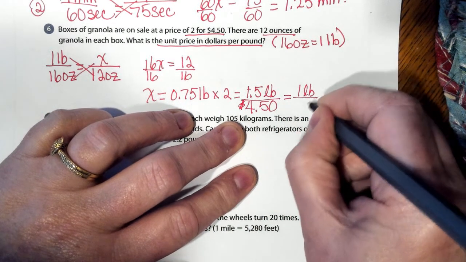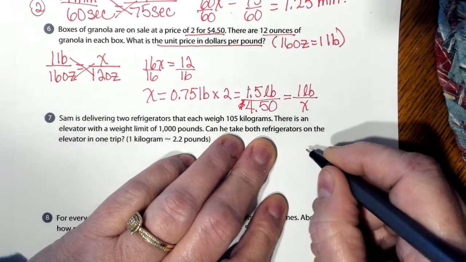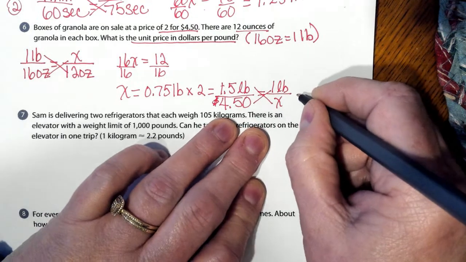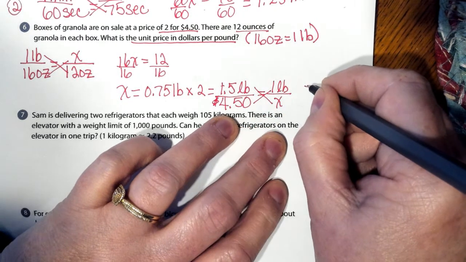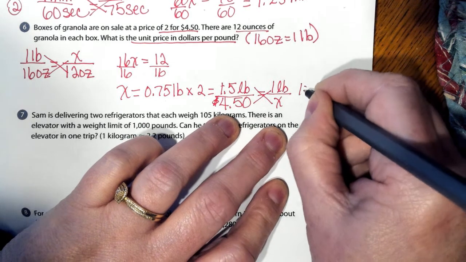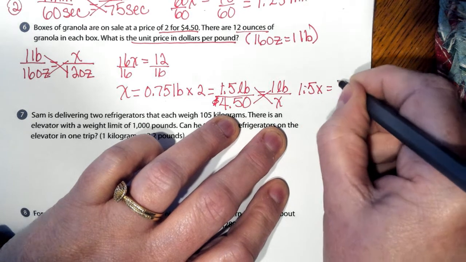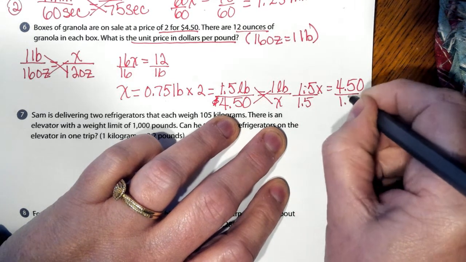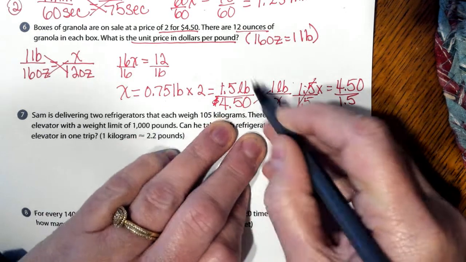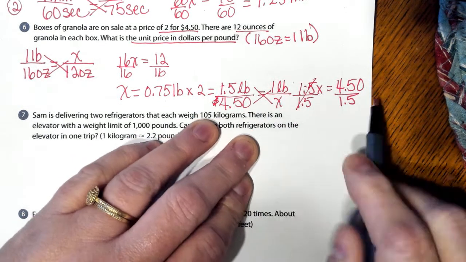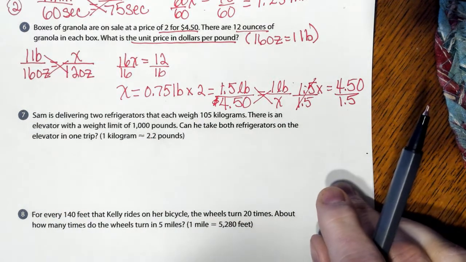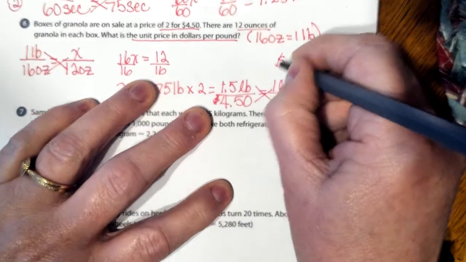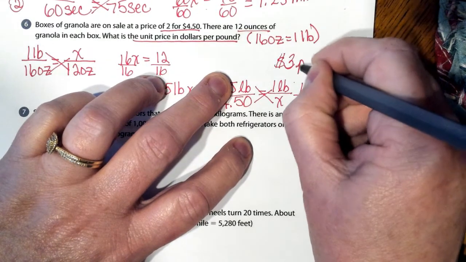So 1 pound over X. So then we are going to, essentially we'll be dividing. We have 1.5x equals 450. Divide by 1.5. Would have been better if I'd written this the other way, I guess, whenever we did that. But 450 divided by 150 is 3. So it is, I'm going to write the answer up here, $3 per pound.